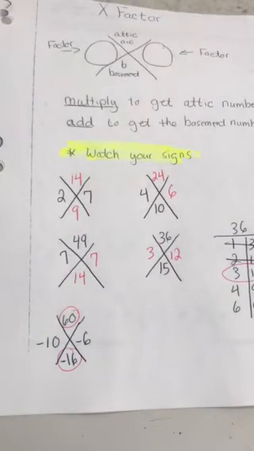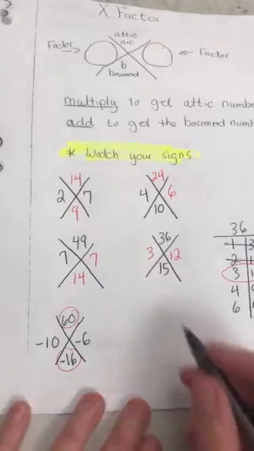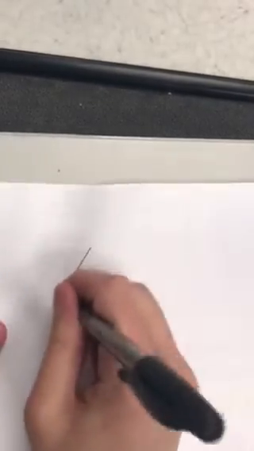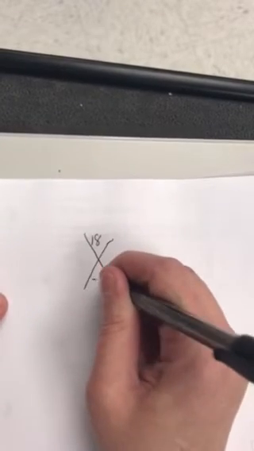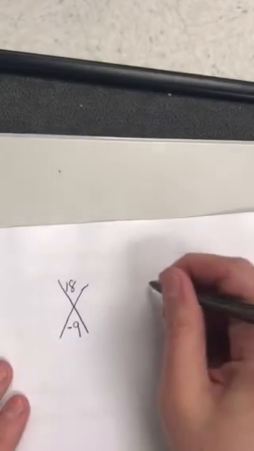That one's pretty easy. But it gets tricky when they give you, let me flip this over to a new example here. If they give you 18 and negative 9. All right, 18 and negative 9. So let's try to figure this one out. Well, the first thing I'm going to do is I'm going to do a T-chart so that I can see exactly what all my factors are. All right, so here we go.